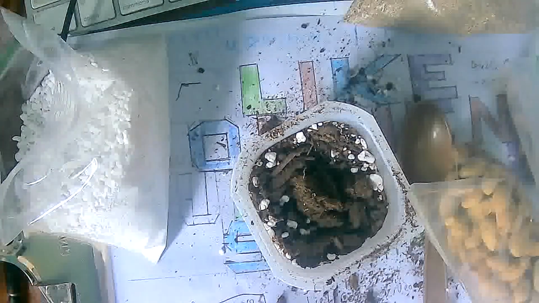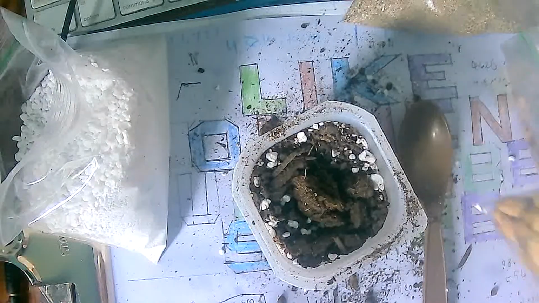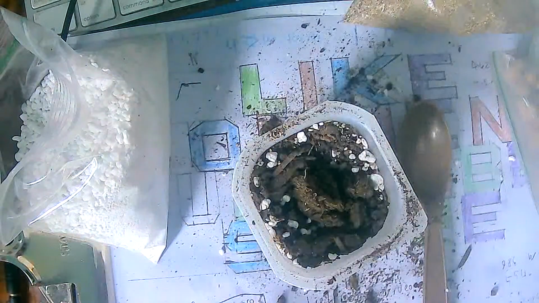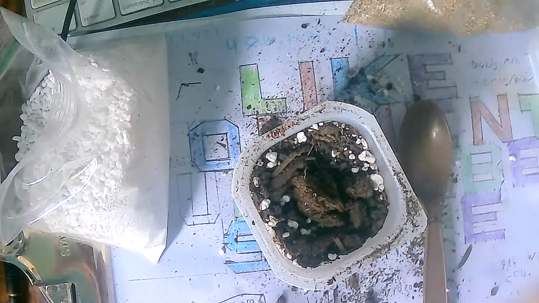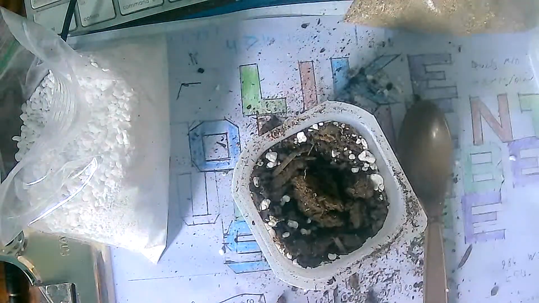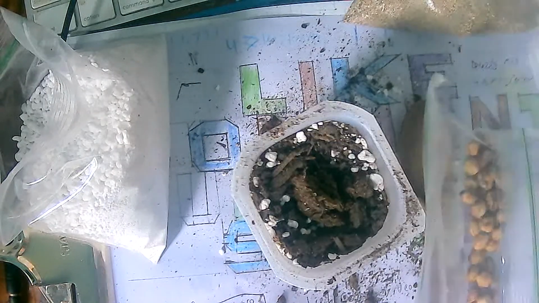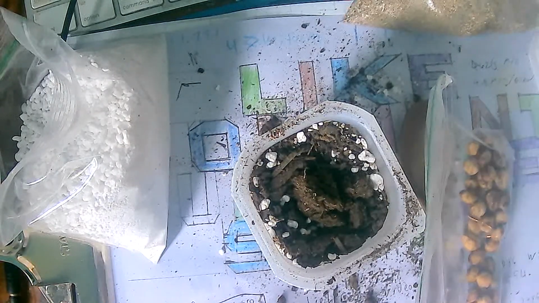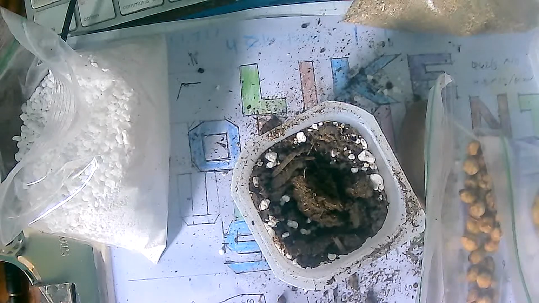Okay, we're back. So what I have here are some olive pits and some cherry seeds or cherry pits. So let's go ahead and let's first mark these.